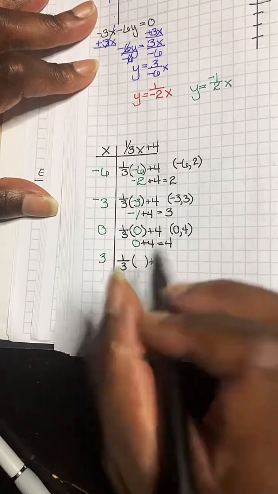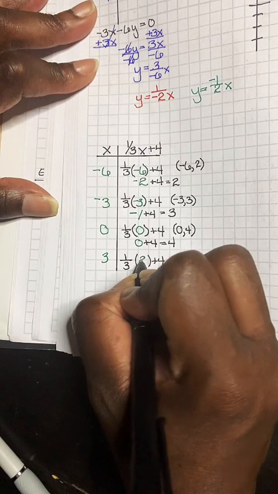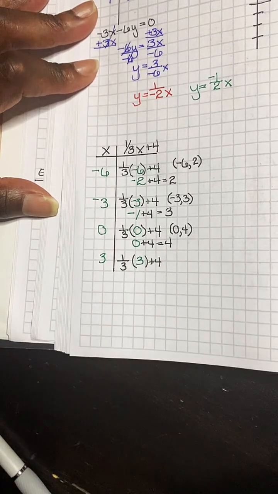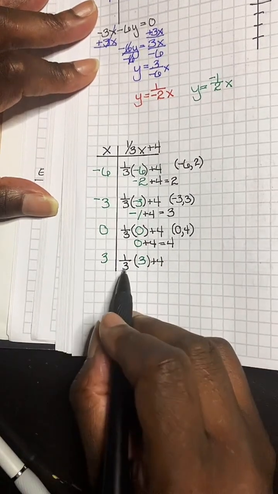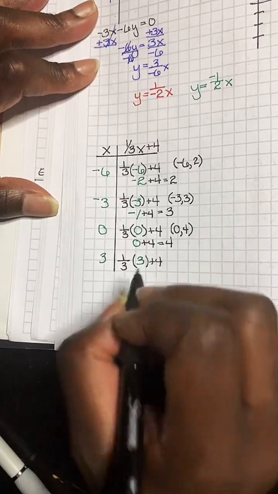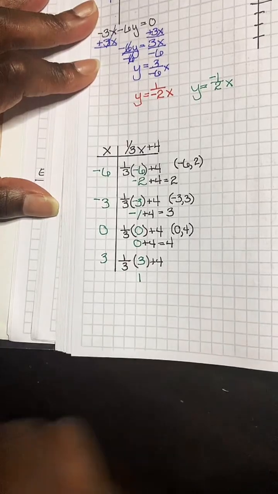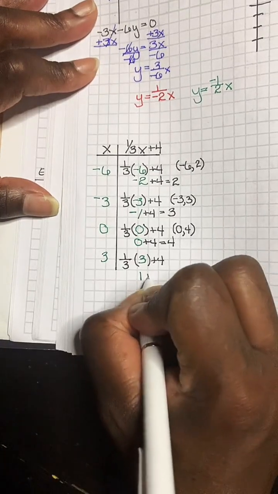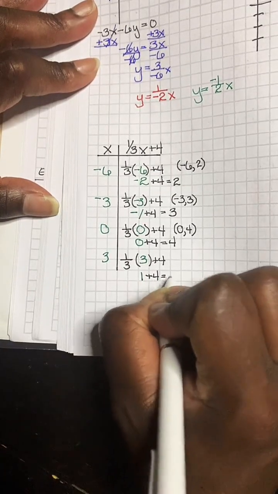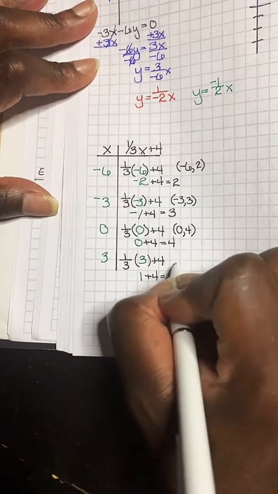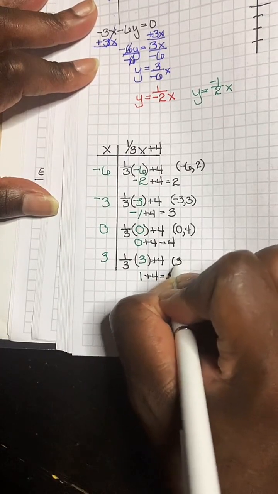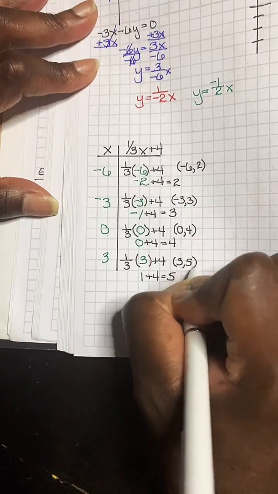And very similar to the -3, this time we're putting a positive 3. So a positive times a positive will give me a positive. A third of 3, that will give me my 1. 1 plus 4, that's 5. So my ordered pair here is going to be 3, 5.